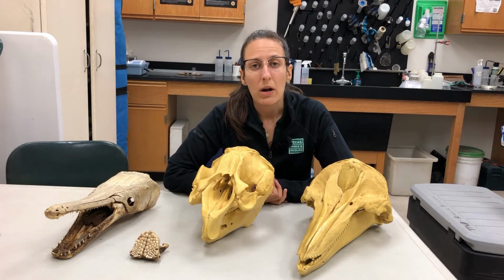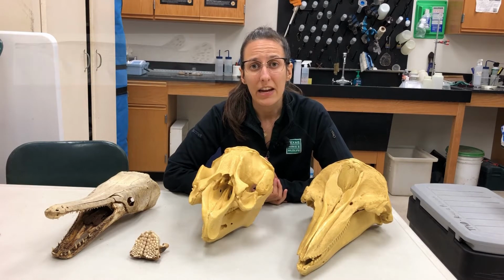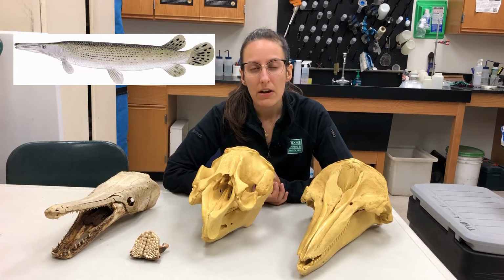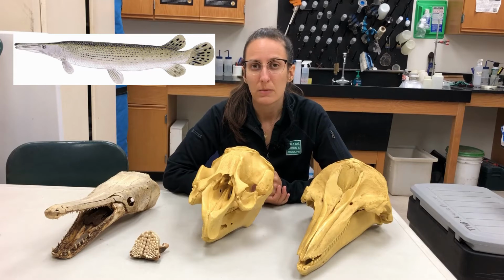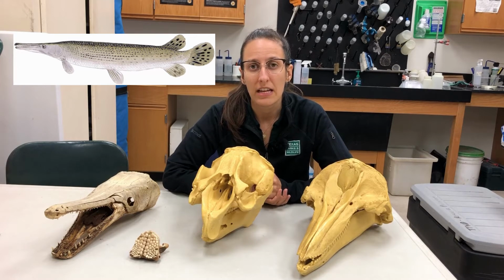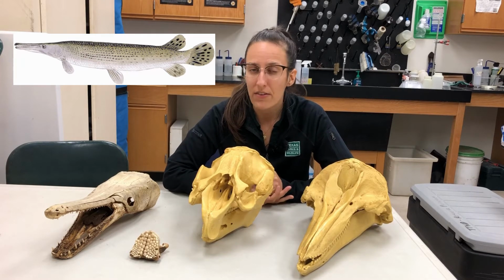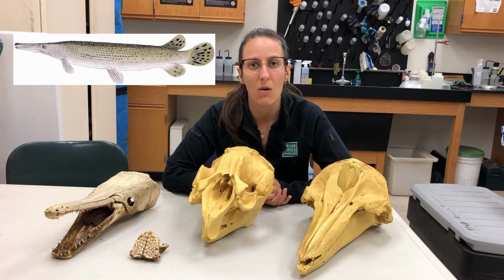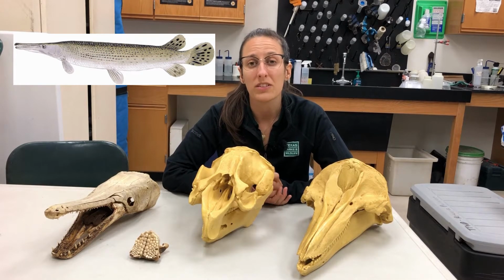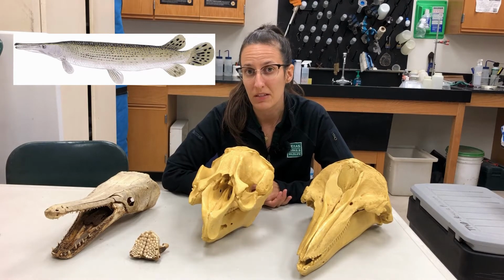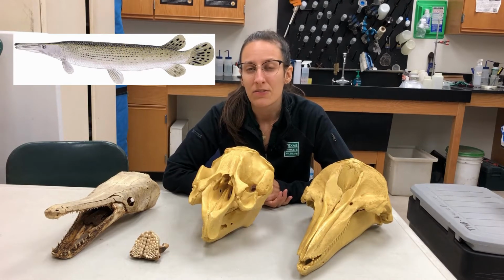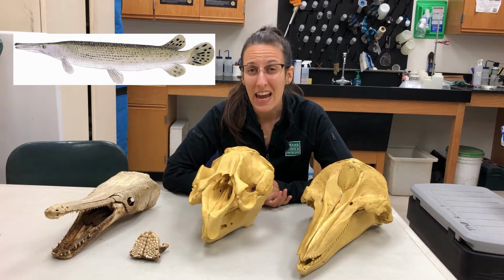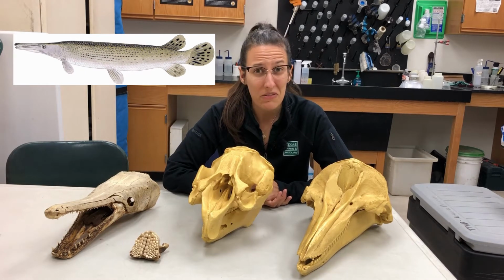The first fish I want to talk about today is called an alligator gar. Gar are very common in freshwater, especially in the rivers and lakes of Texas. However, they can sometimes be found in the estuaries, which is where the saltwater and the freshwater meet. So we'll sometimes see them in our marine environments as well. They can be massive fish. They can get to be as long as 10 feet, which is just about the length of a car.